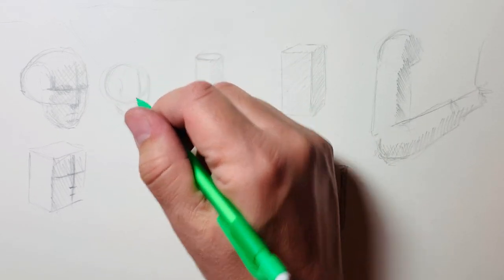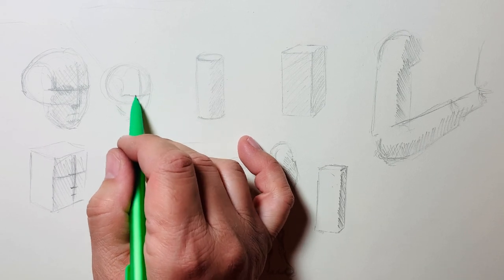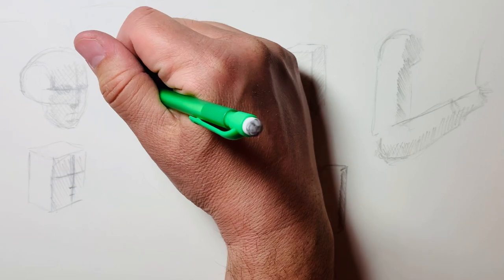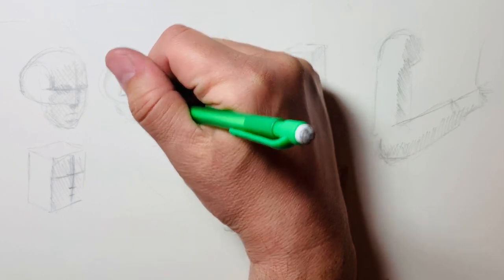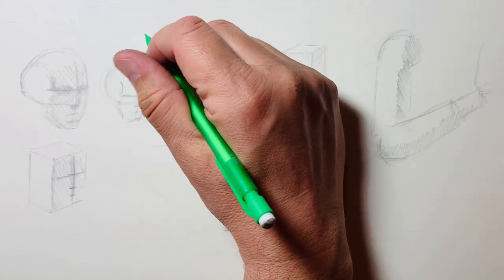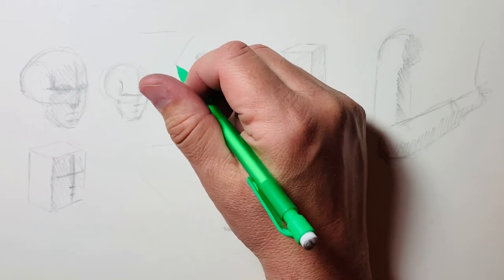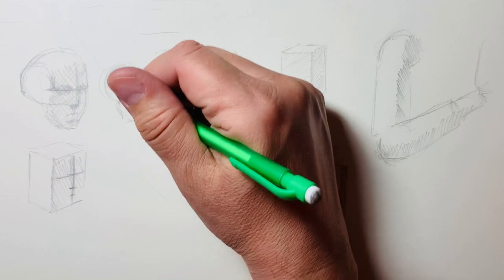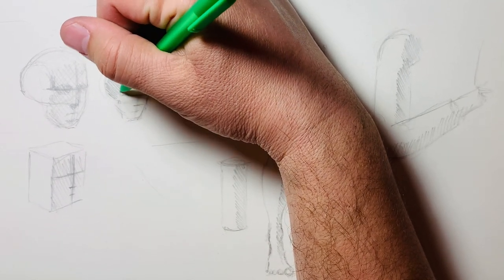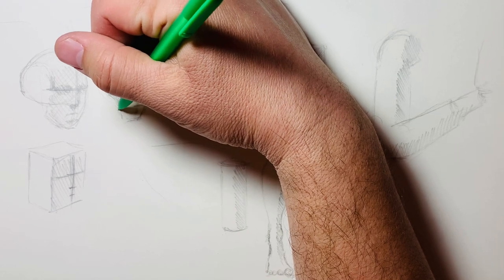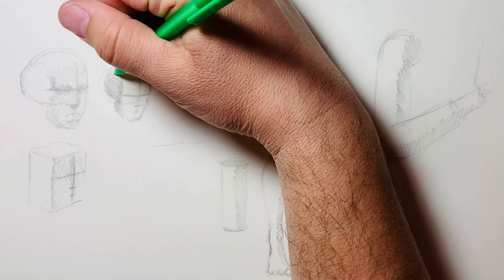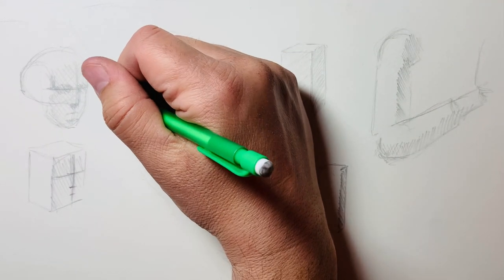And let's say the same thing. Maybe the light's coming down from this side now, or maybe more from the front, let's say. So then definitely you're going to have more shadow on that side.